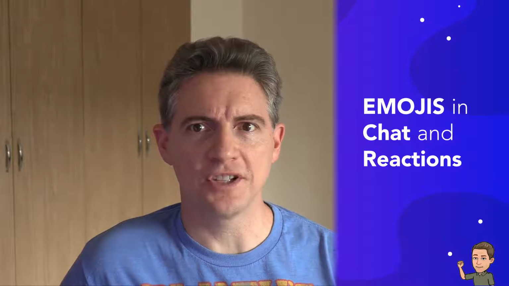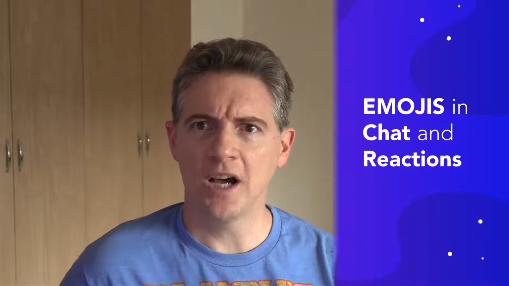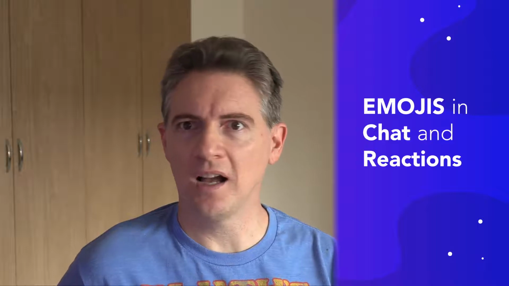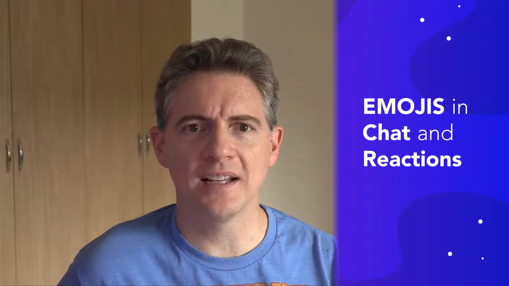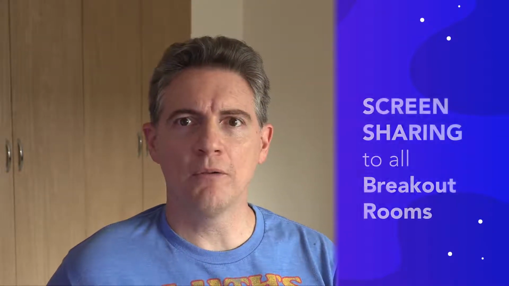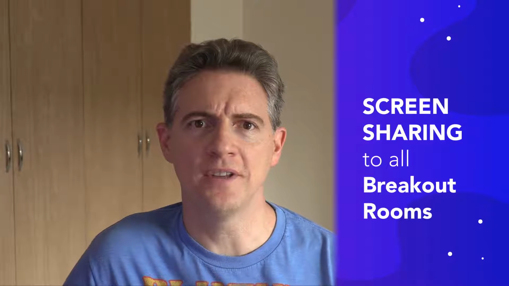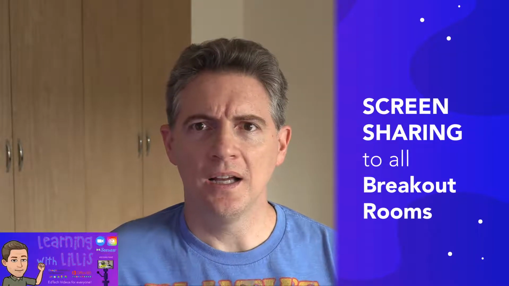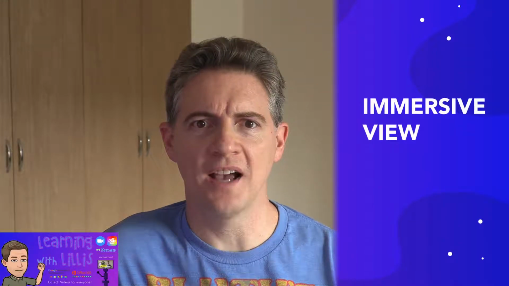We'll also show you some emojis. They've added emojis to the chat. They've added a coffee cup reaction so that you can show that coffee cup that says you're away from your computer right now. They have added screen sharing to all the breakout rooms. So that's new. That has not been an option before. They've also added an immersive view, which looks really cool. So you can force that view out to your learners, and I think they'll find that really cool, and you can find some really creative ways to have some fun with that and maybe make some videos.